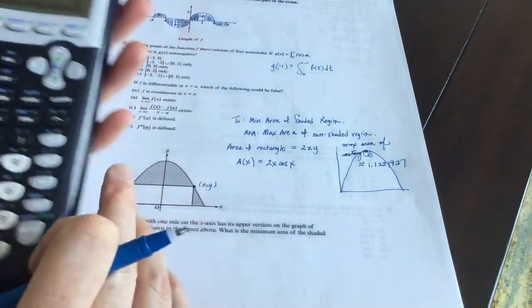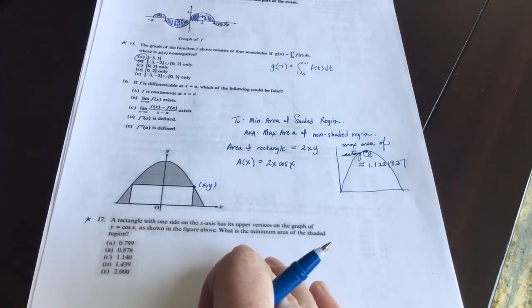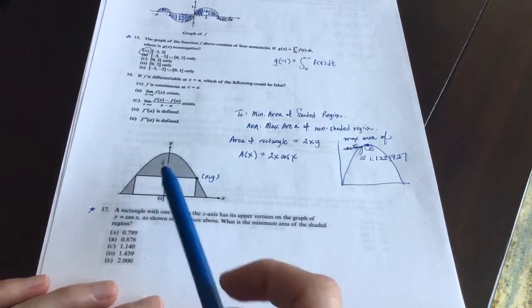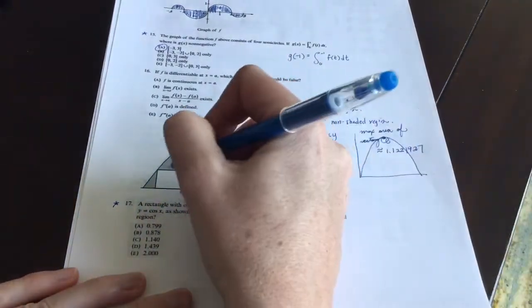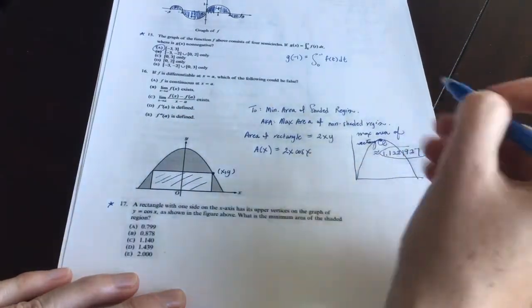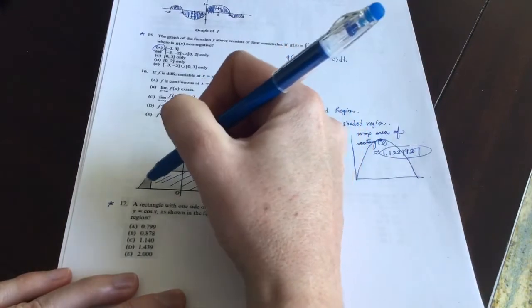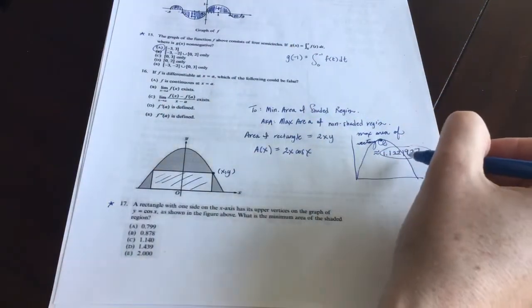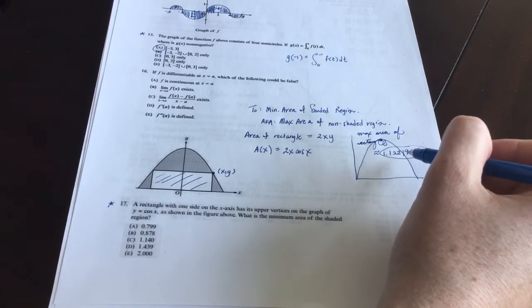Okay, so now let's make sure we answer the question. They wanted us to actually minimize the area of the shaded region. So I know the maximum area of the rectangle, that's this number right here, but I actually need the area of the shaded region while the area of the rectangle is this number.